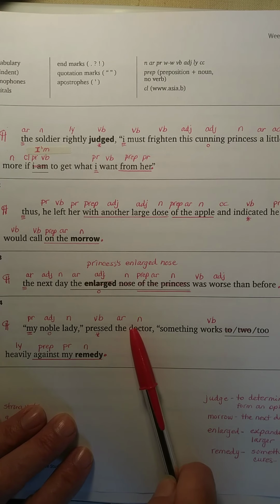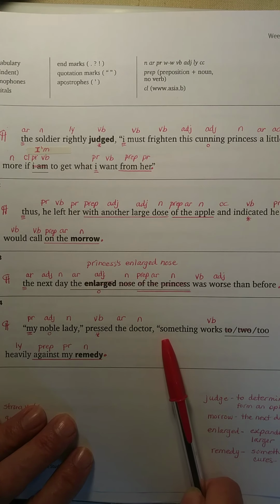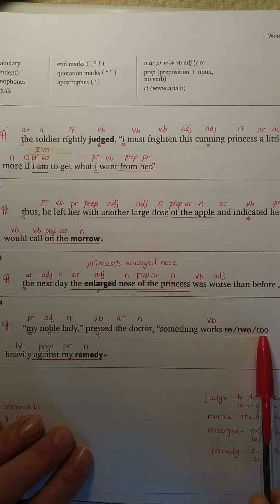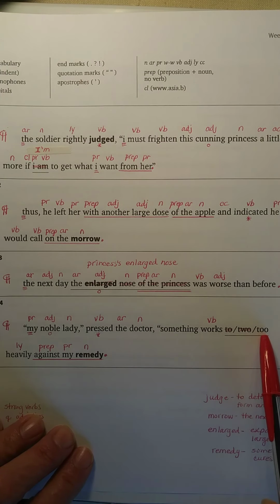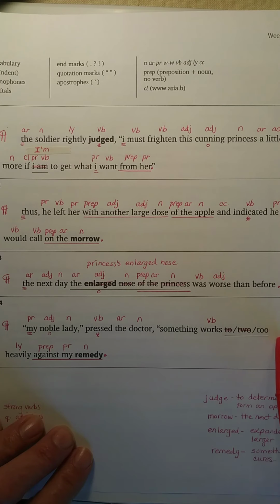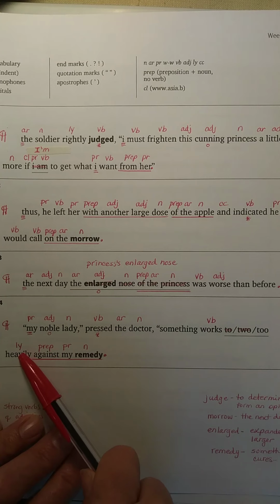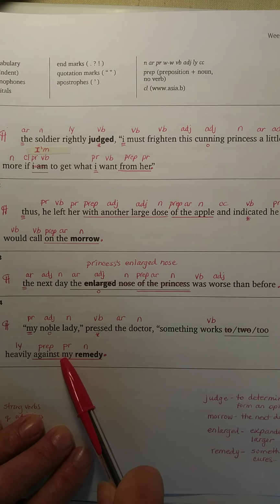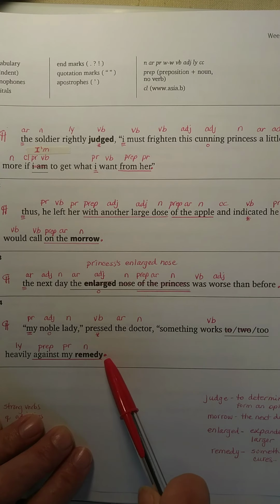The is an article, and doctor is a noun. Works is a verb, and you need to choose which to you're going to use. In this case, we're picking TOO because it's more than it should be, more than enough, too much. Heavily is an ly adverb. Against is a preposition. My is a pronoun. Remedy is a noun. Period.